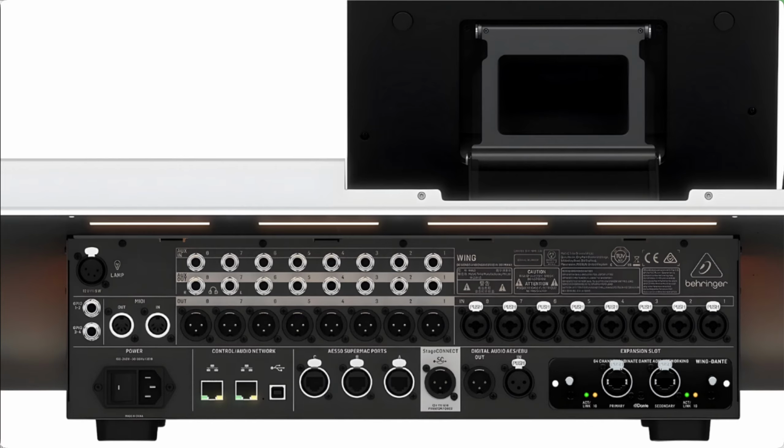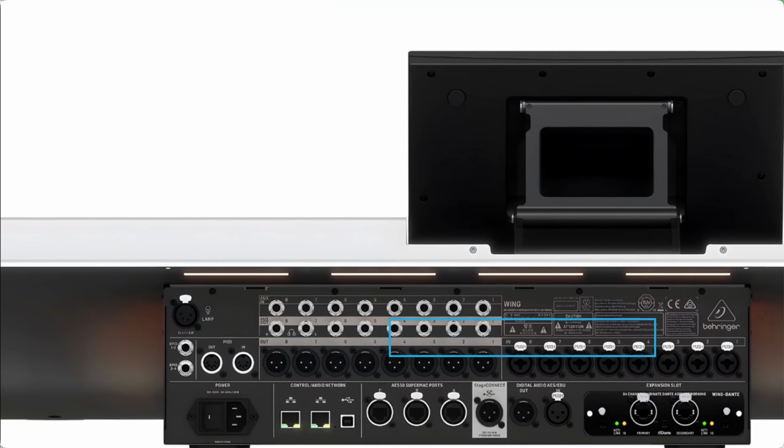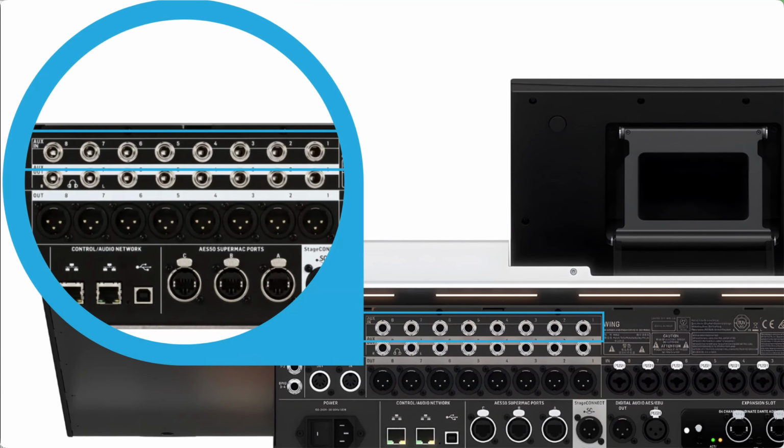On the back of the Wing, there are 8 mic inputs. These are where we could plug in microphones or instruments directly. We also have 8 auxiliary or aux inputs. These inputs work similarly to the mic inputs, but are more limited when it comes to mixing them and how we process those inputs.